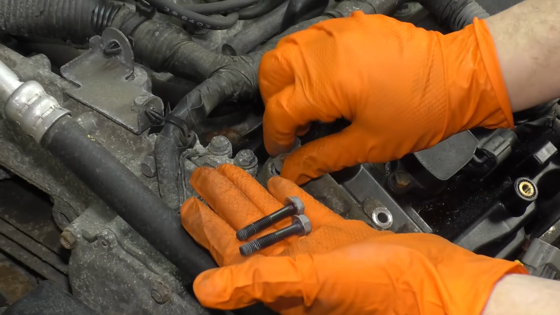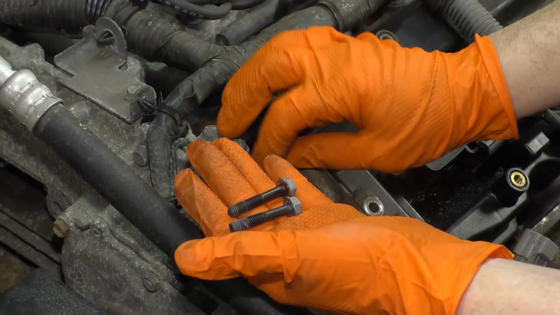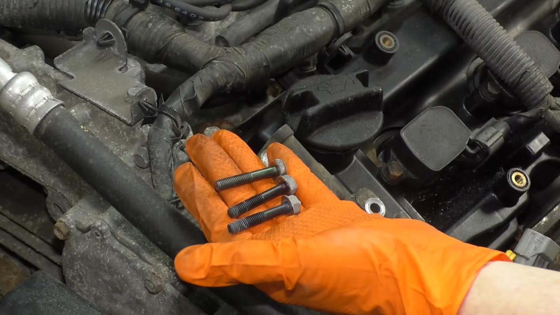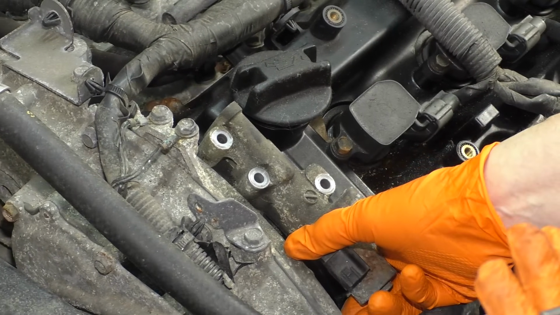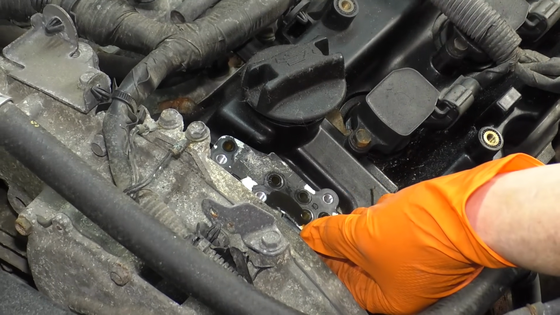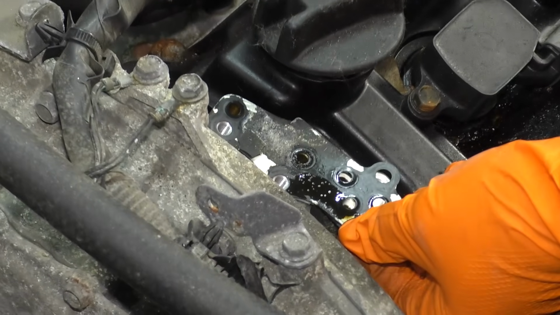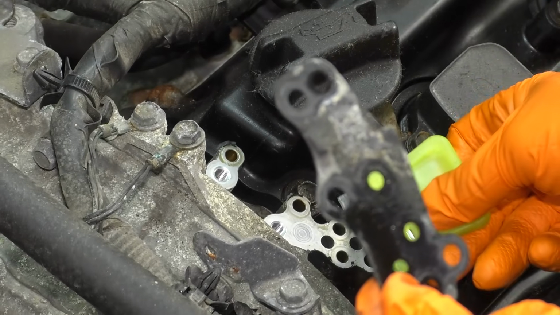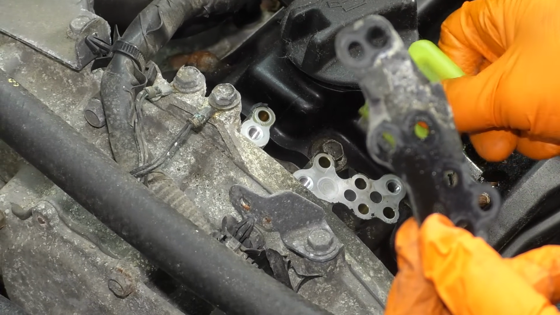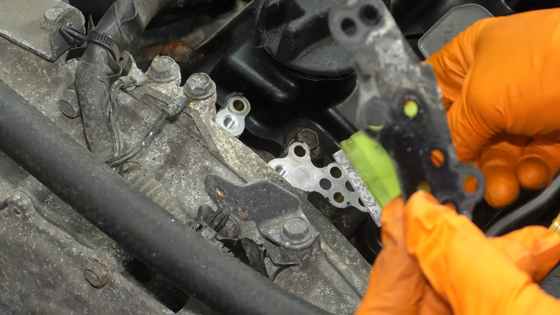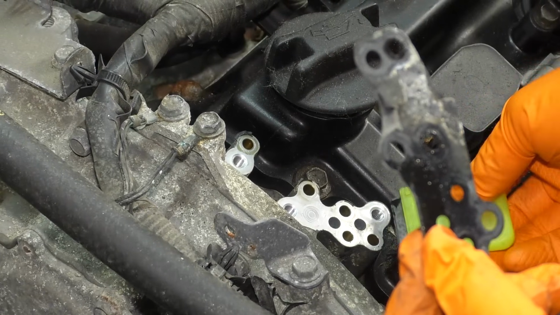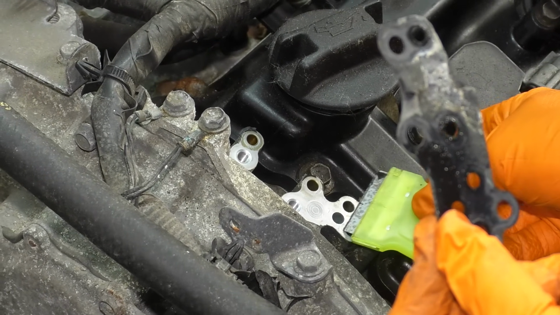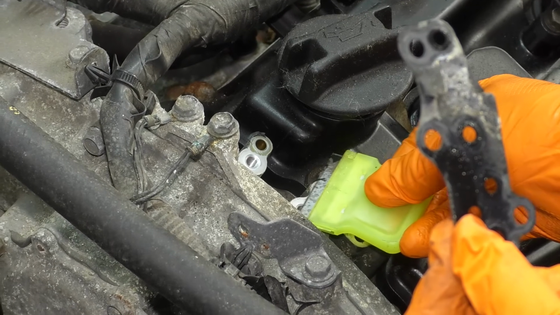Make sure they're all the same length, so you don't have to be specific with the place. Just grab it and pull up. Now this is a carbon paper gasket, so we're just going to pull it up gently. Perfect. See the stuff left behind. Make sure it doesn't go down any of these little ports, little holes. I'm just going to take a razor blade and give it a quick little scrape.